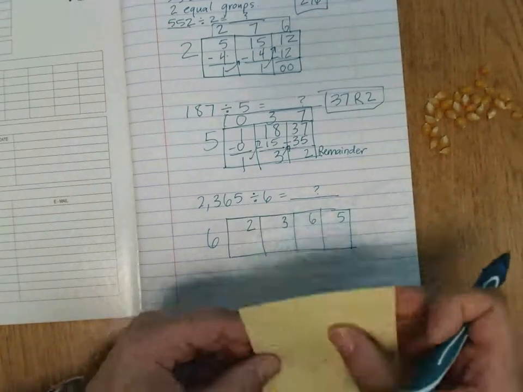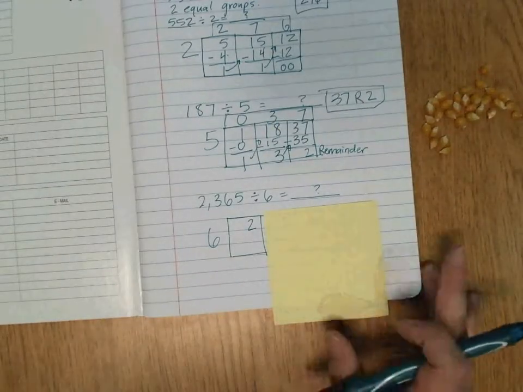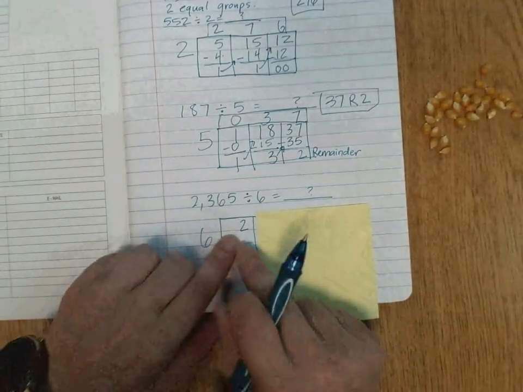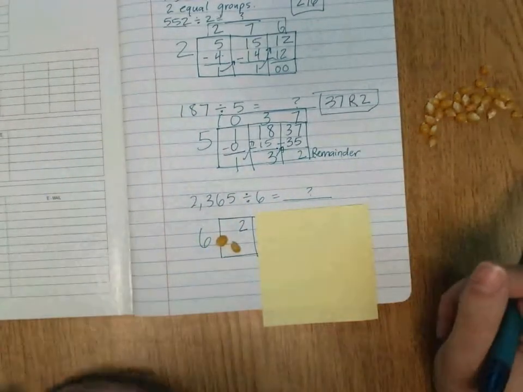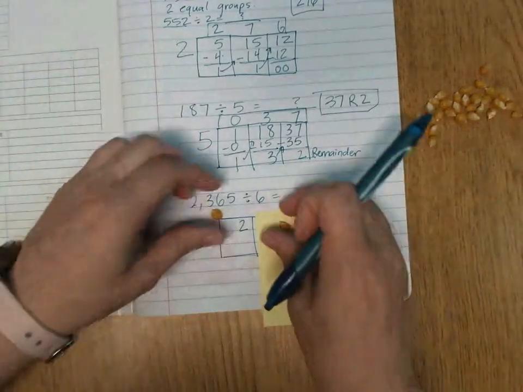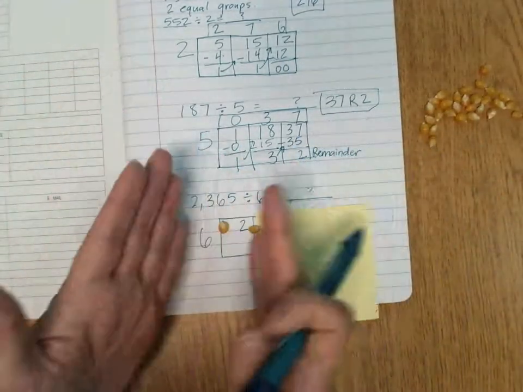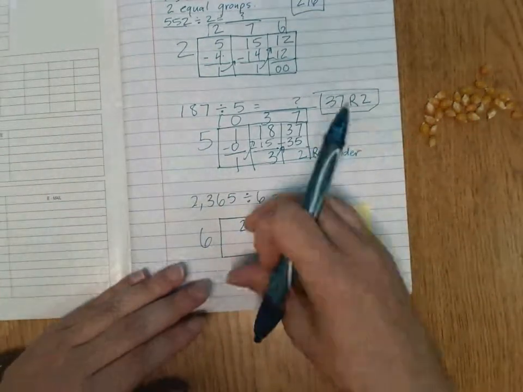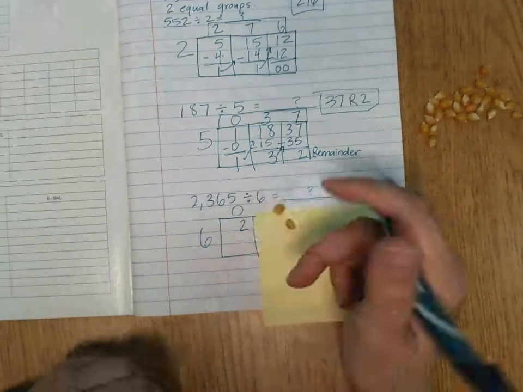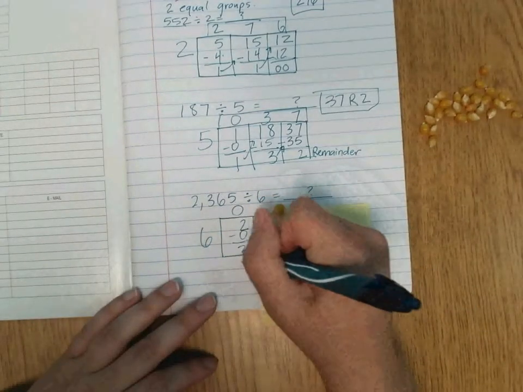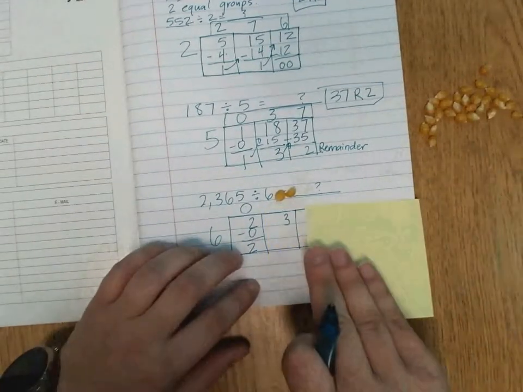All right, I'm going to cover up these numbers for now and take it one block at a time. So 2, I've got only 2 pieces. Can I make 6 equal groups with 2 pieces? No, I can only make 1 group. I can't split it into 6 groups because I only have 2. So I can make no groups of 6 with only 2 pieces. So I can make none of that. So what I have to do is move that 2 over to the next place value.